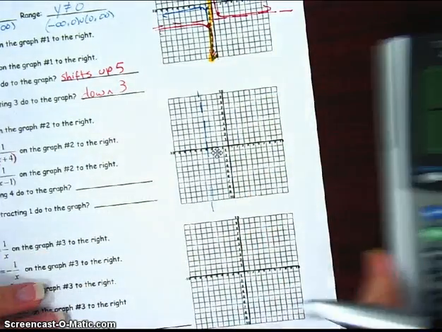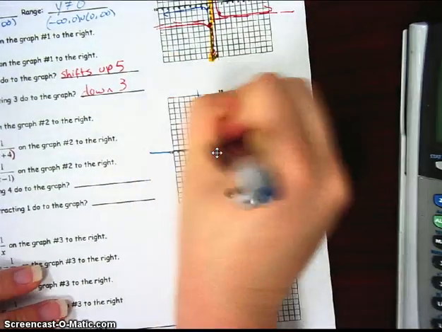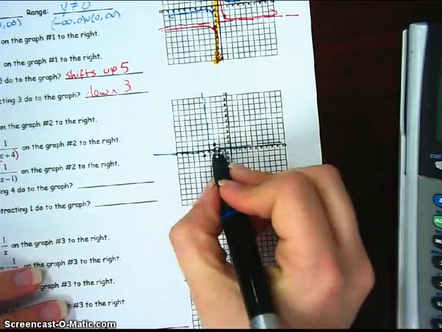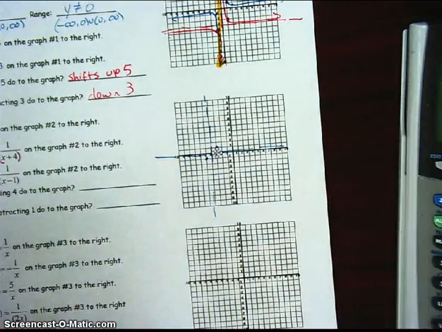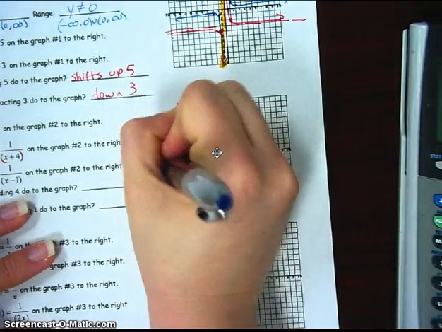Okay, it's not gone up or down at all, so my horizontal asymptote is still at 0. Okay, we've not stretched or shrunk, so if you notice, the points each time have been over 1, up 1 from where my asymptotes meet, and they will approach their asymptotes.